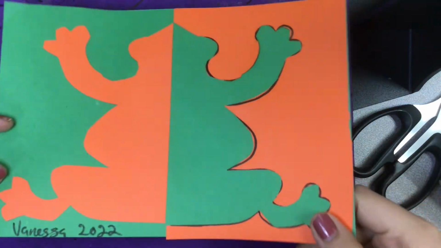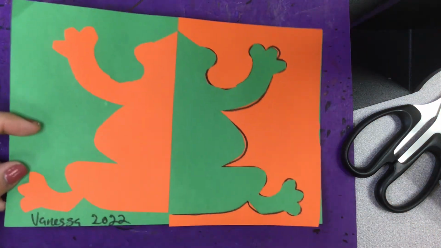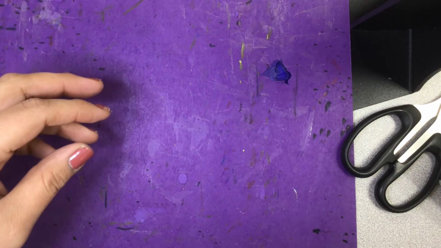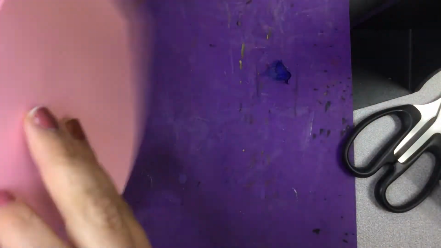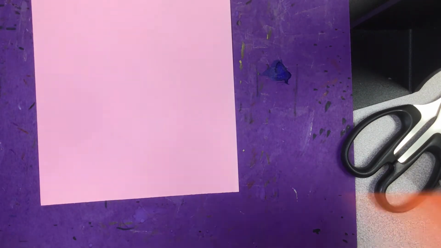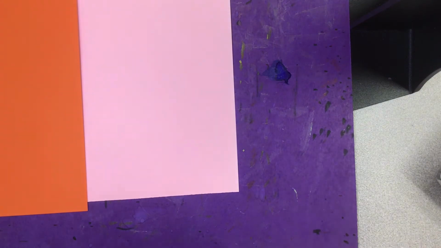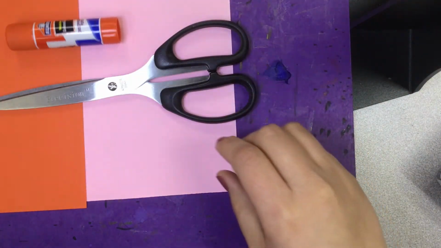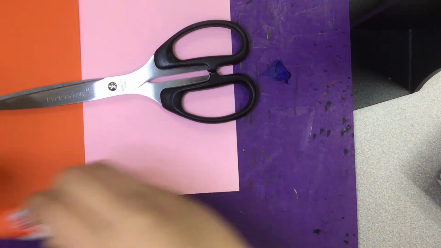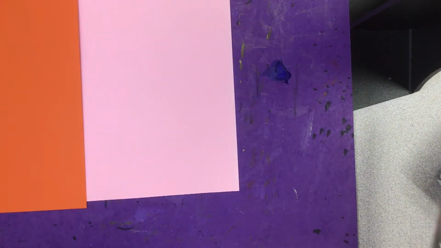Of course, this is what we are doing today. What we're going to be needing, our supplies, are 2 sheets of our color paper from our kits. You'll need scissors, glue, and generally just something to draw with. It can be anything, of course.